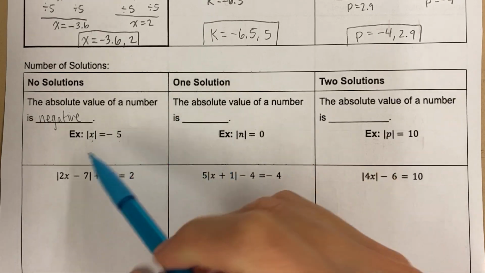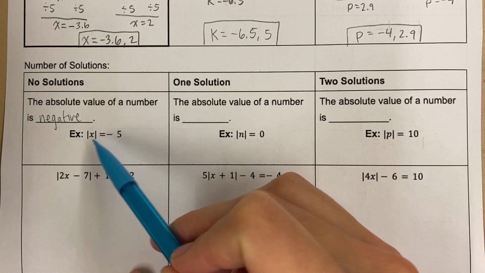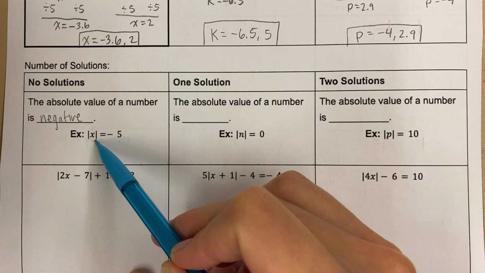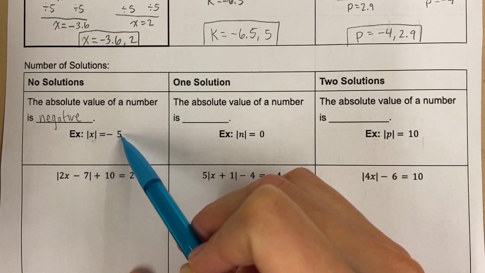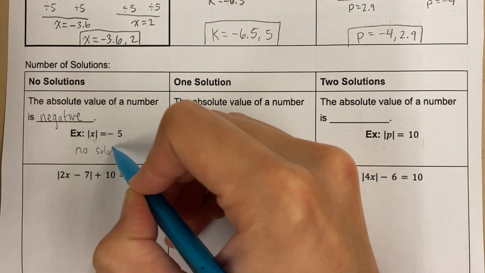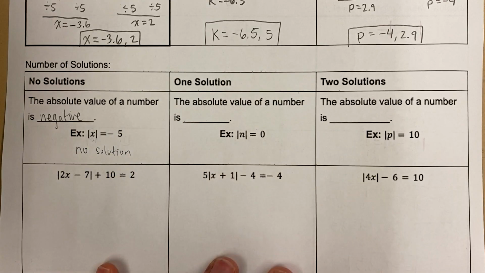It's impossible because the absolute value makes numbers positive. So here, if I see something like this, that the absolute value of a number is negative, anything negative, I would just right away say, oh, that does not have a solution. There is no value for x that will make this a true equation.